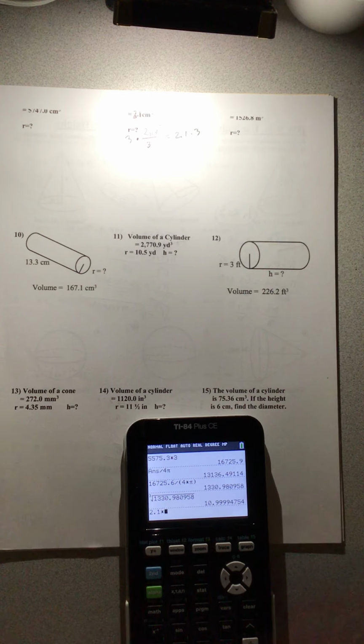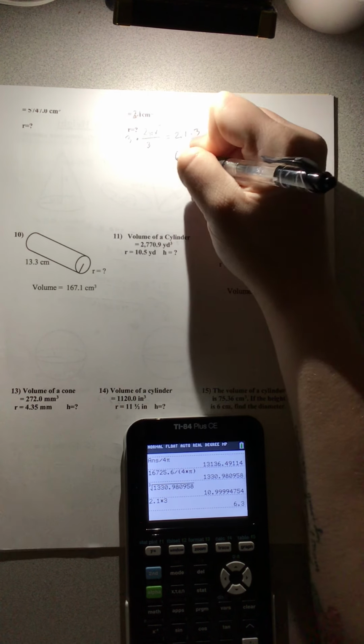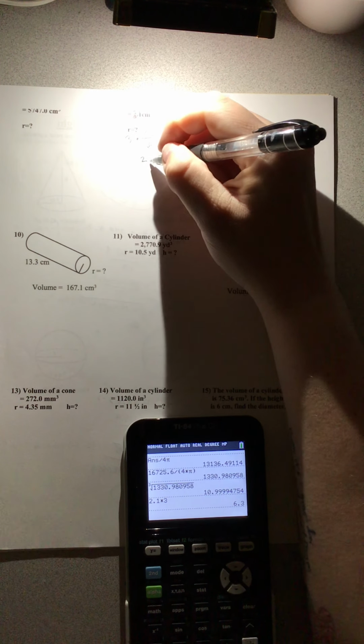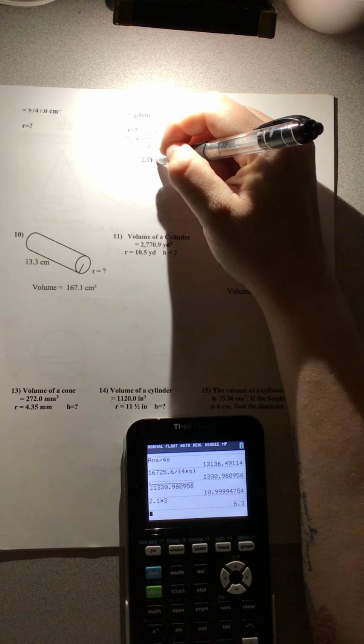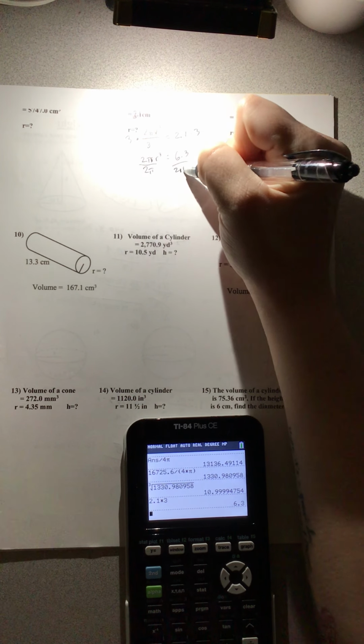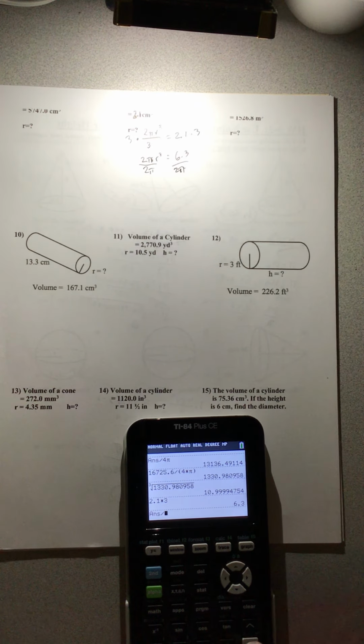So 2.1 times 3 is 6.3 equals 2 pi radius cubed. And we're going to divide both sides by 2 pi. Make sure you don't make the same mistake I did last time. Divide by 2 times pi. And I get radius cubed equals 1.002676141. Now take the cube root.